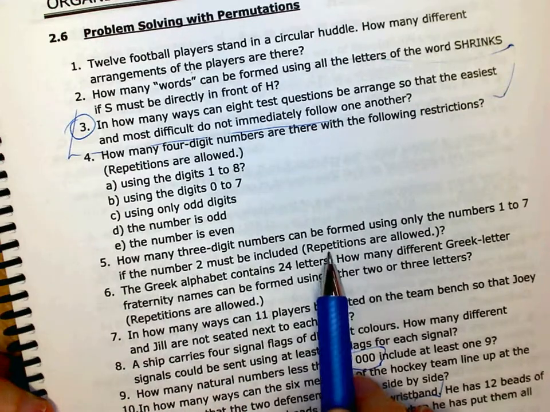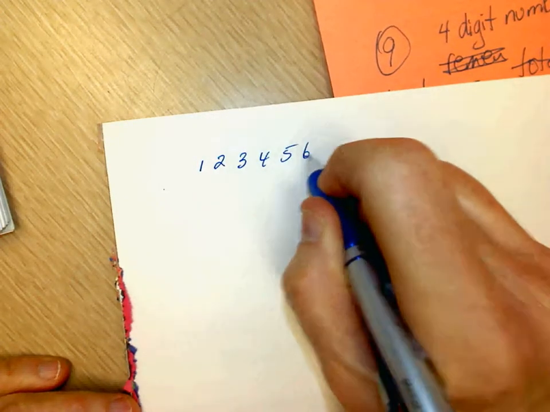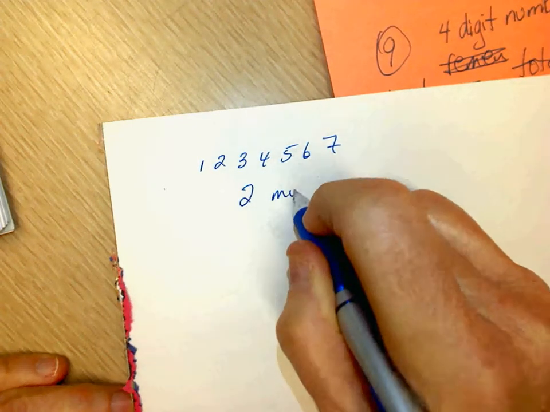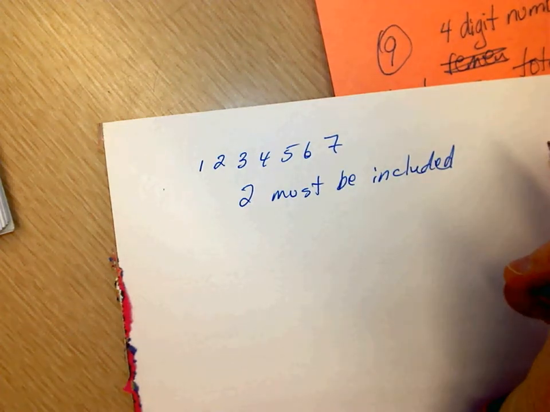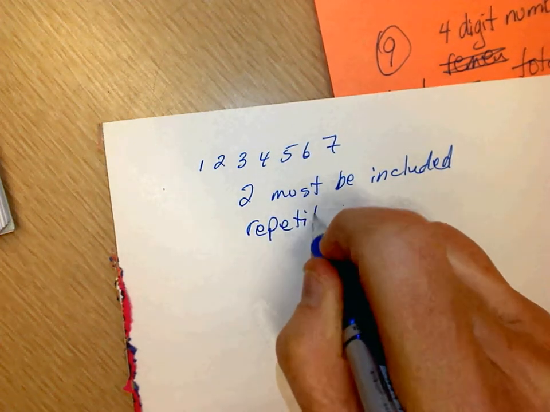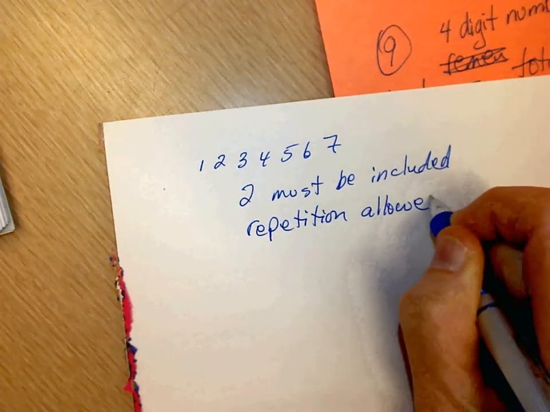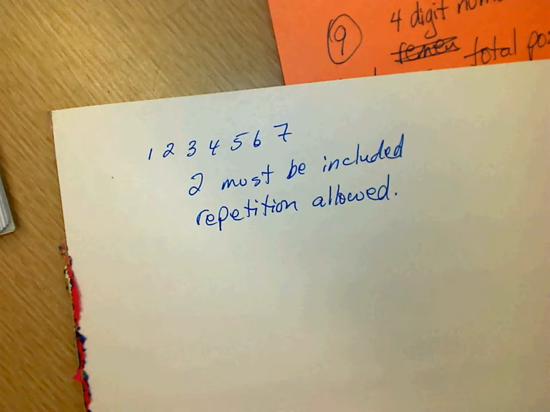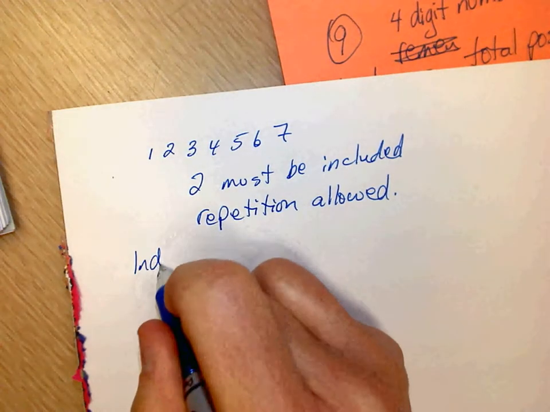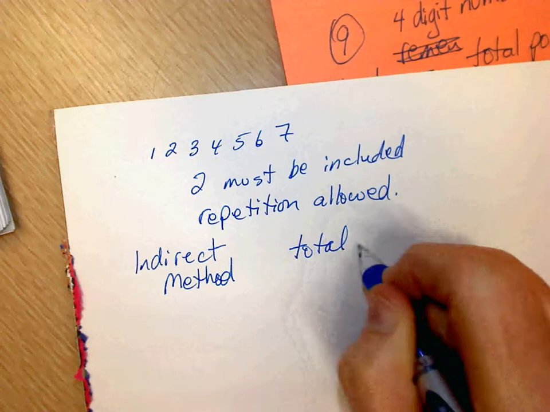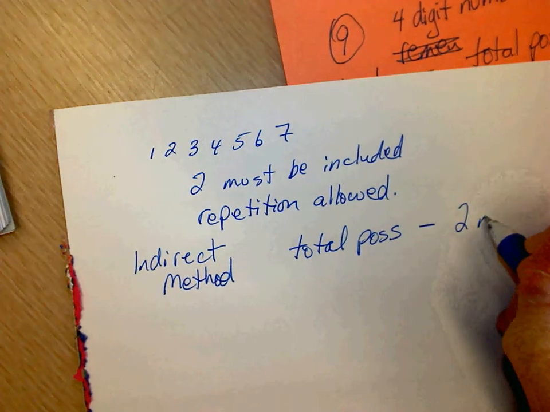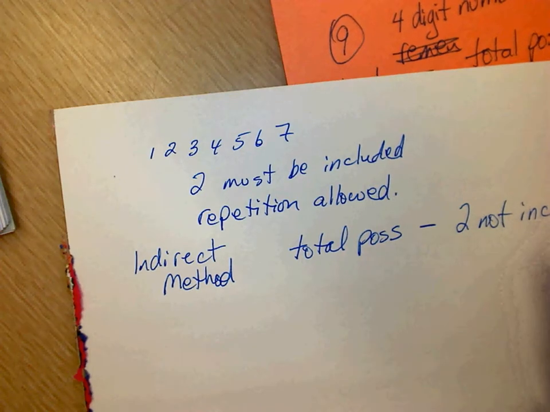Okay. 1, 2, 3, 4, 5, 6, 7. That's what we're working with. 2 must be included. And they're telling us in number 5, repetition allowed. Those are the important things we have to worry about. Well, the easiest way to do this is to go the indirect method, where we go total possibilities minus 2 not included, and that will give us at least 1 2 included.